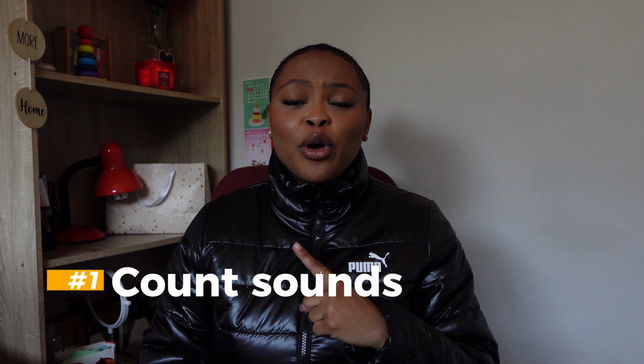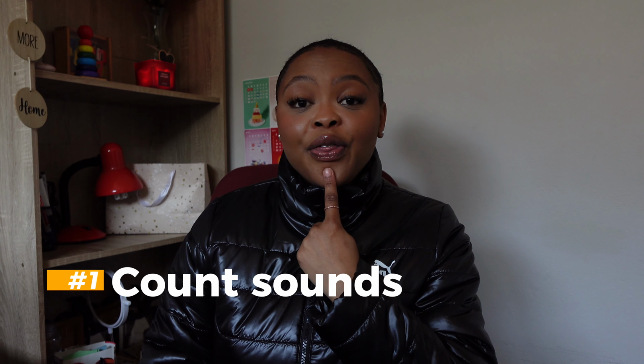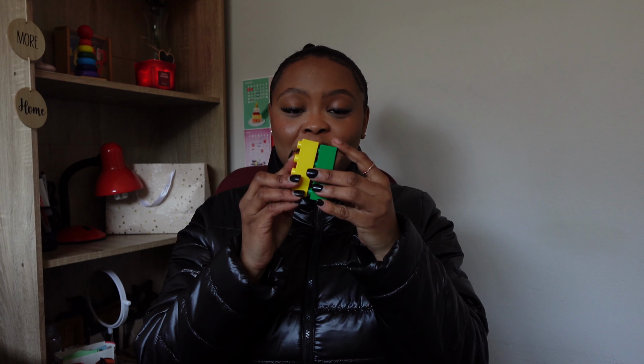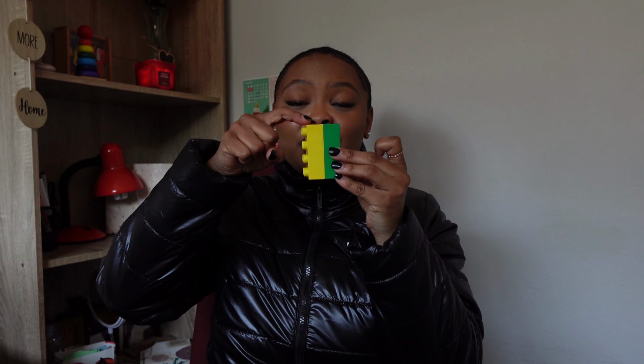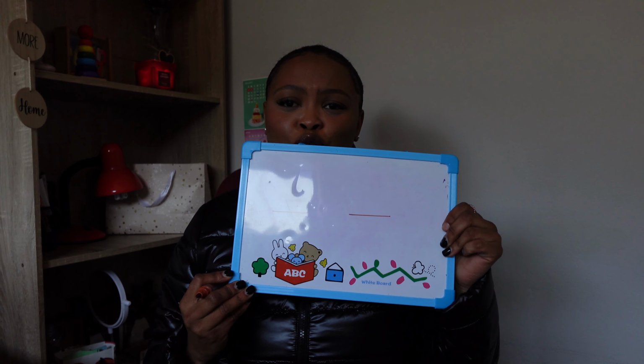So when I say the word the, how many sounds are you able to hear? I'm able to hear two sounds. Now I'm going to go ahead and just make two lines to represent those sounds. You can also use dots to do this.